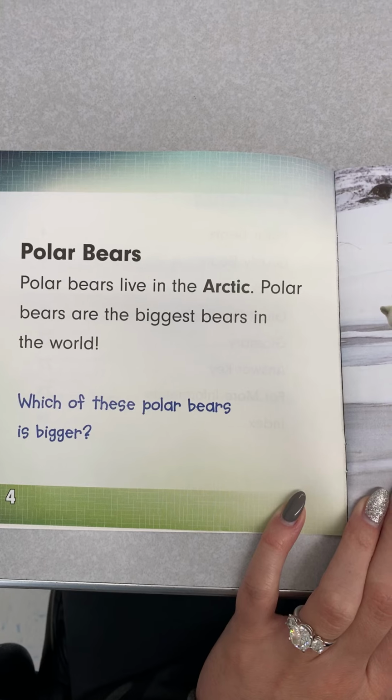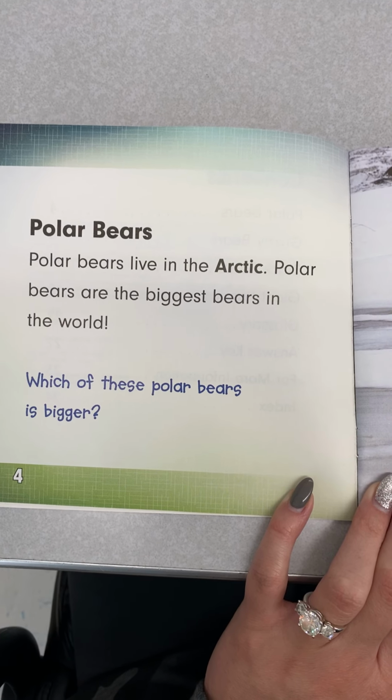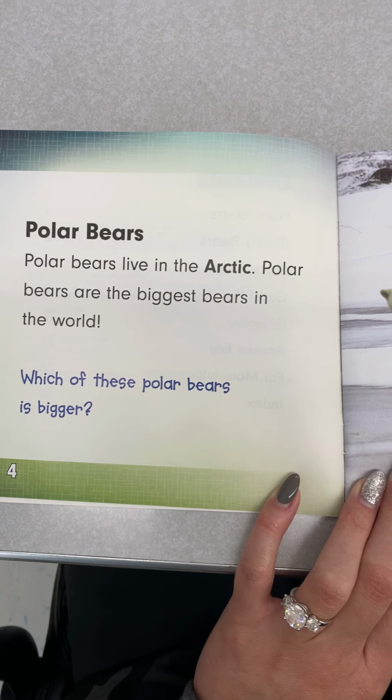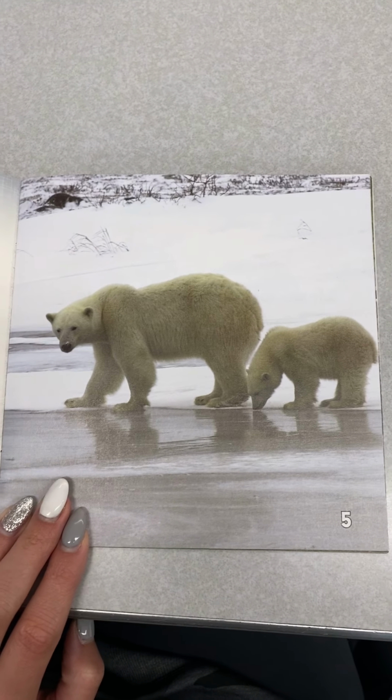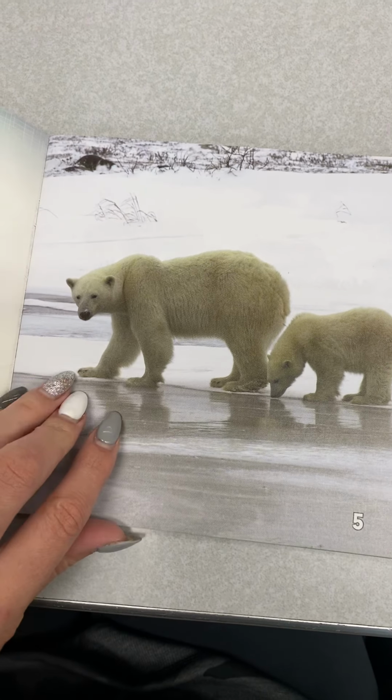Polar bears live in the Arctic. Polar bears are the biggest bears in the world. Which of these polar bears is bigger? Which one is bigger? This one.